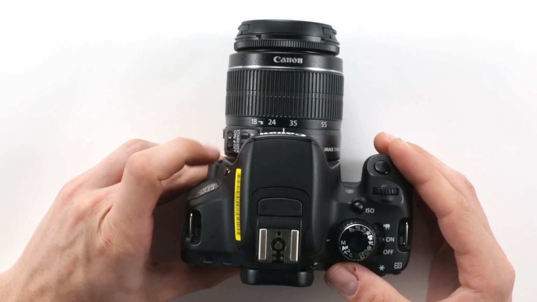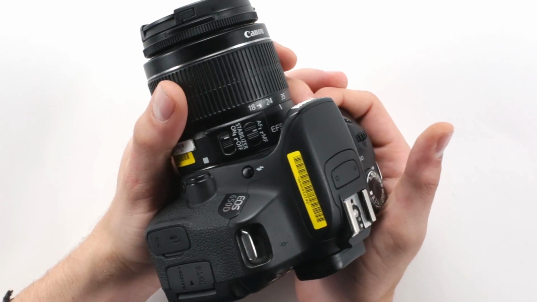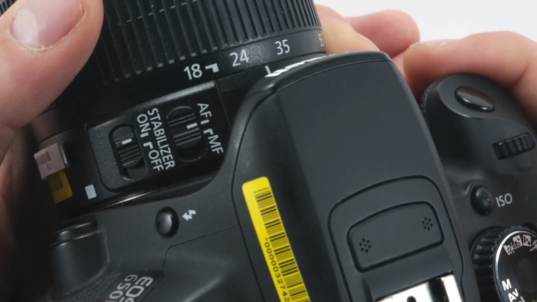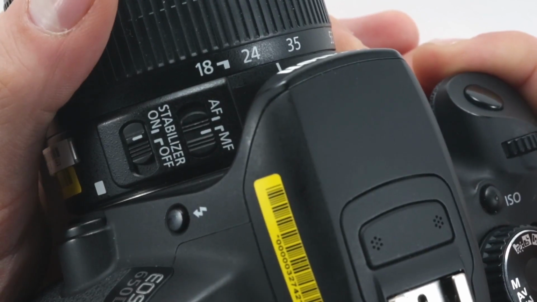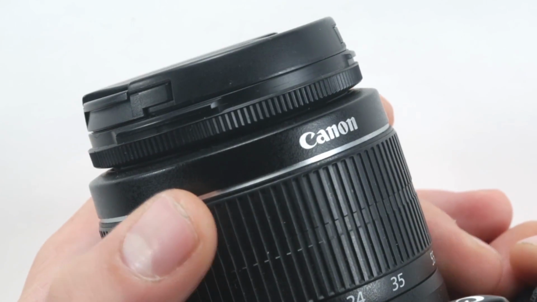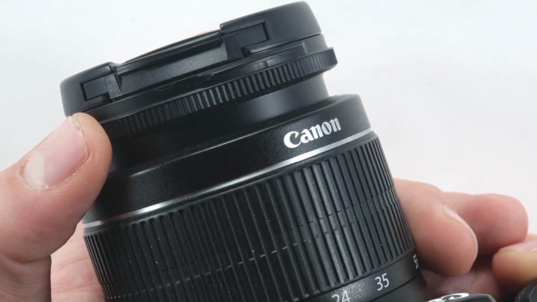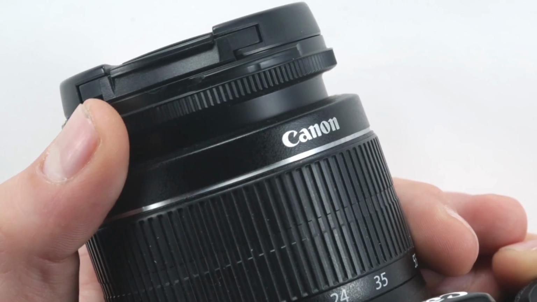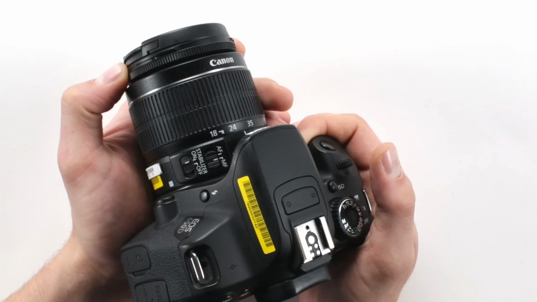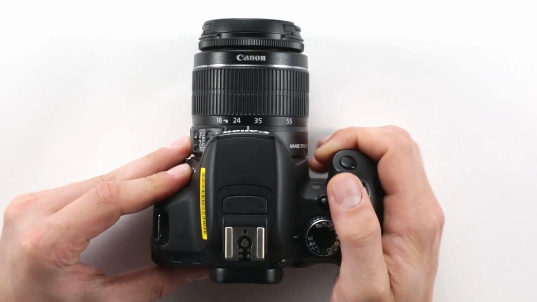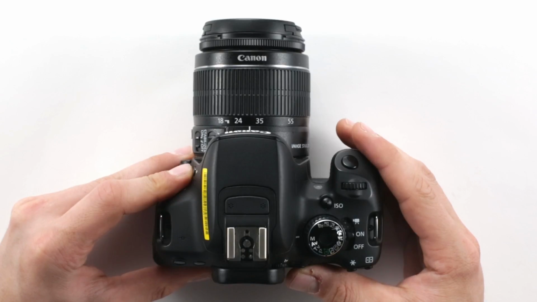Next, we will cover how to manually focus. If you look at the lens, you will see a switch that says AF, MF. In order to manually focus, you must make sure you switch the lens from AF to MF, or from autofocus to manual focus. This will allow you to focus the ring at the end of the lens without any risk of damaging the lens. Turning the focus ring to the right will put objects that are near to the camera in focus. Turning the focus ring to the left will have the opposite effect, and objects in the distance will come into focus.